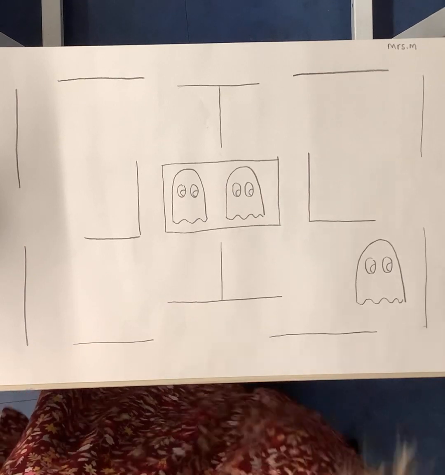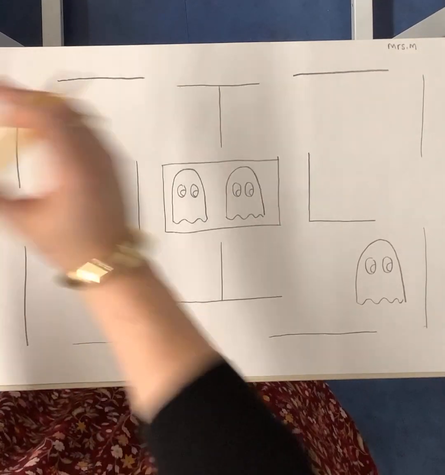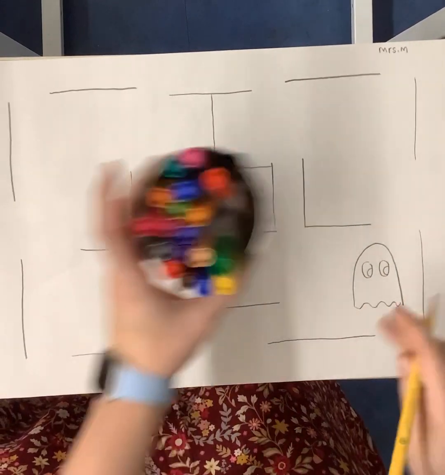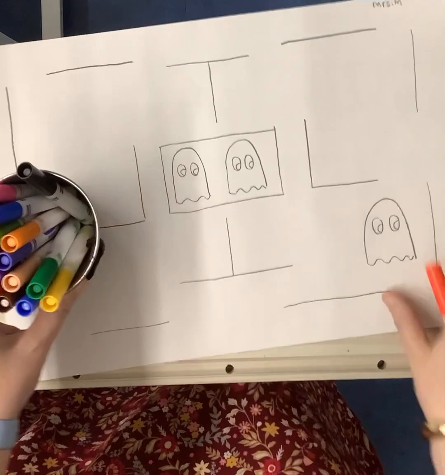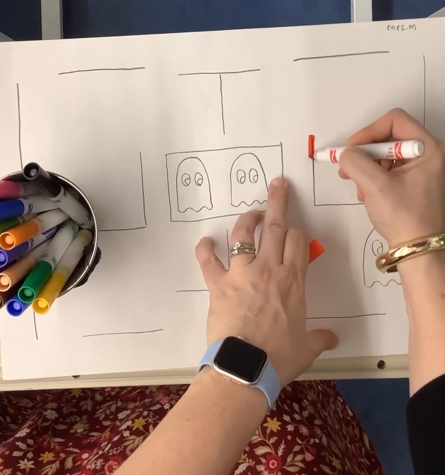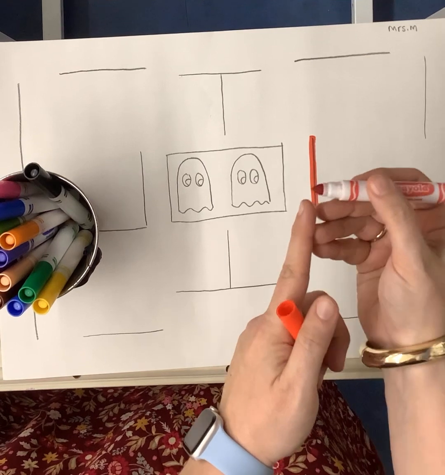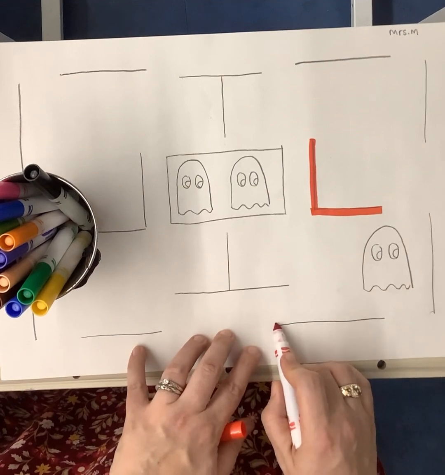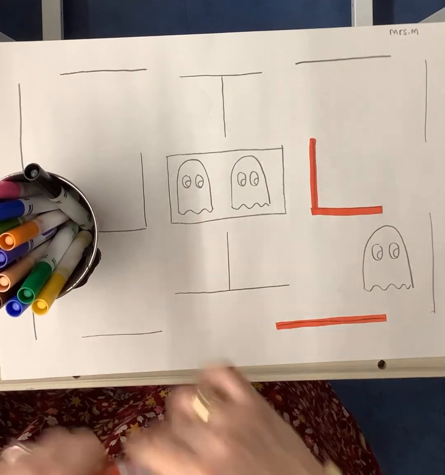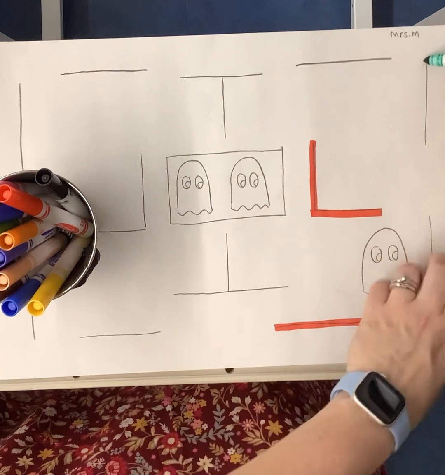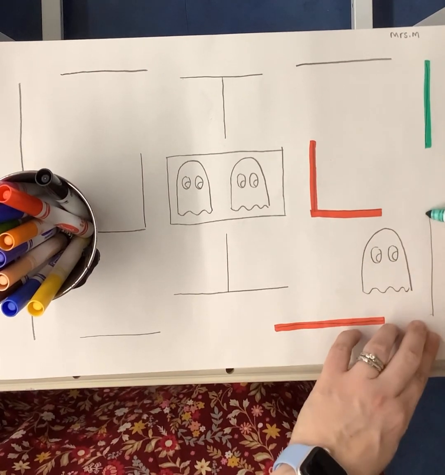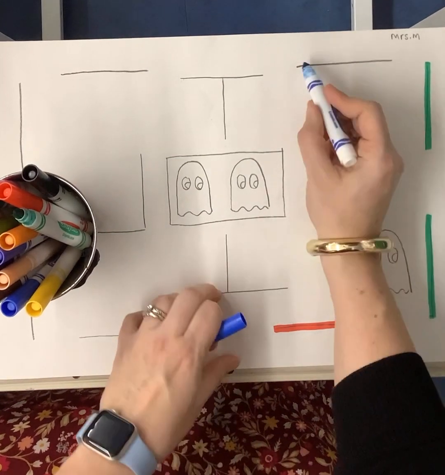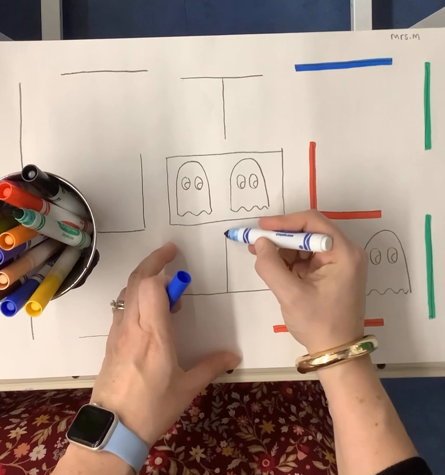Now for color, you guys are gonna use markers. When you use the markers, we're not coloring in any of the background. You're only coloring in these big lines, and I'm using the side of my marker, the broad side, to give a nice broad line. And you can do any color you want. I dropped my marker cap. I'll get it later. So any color you want.